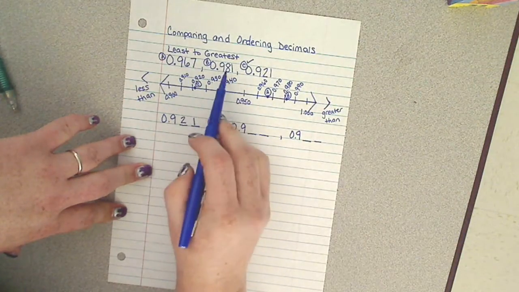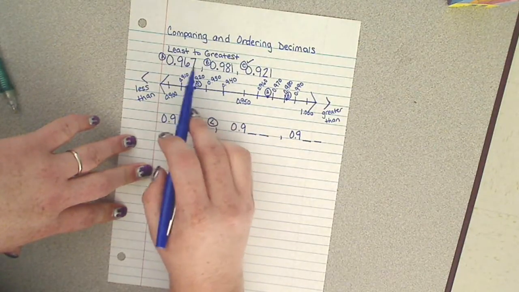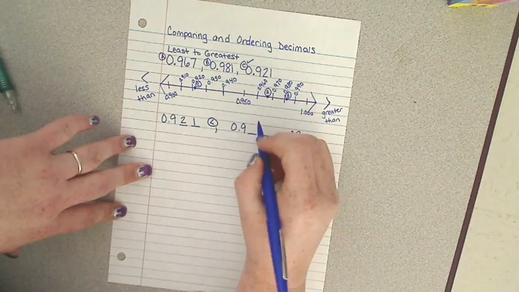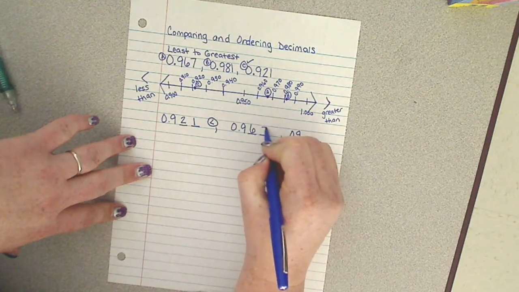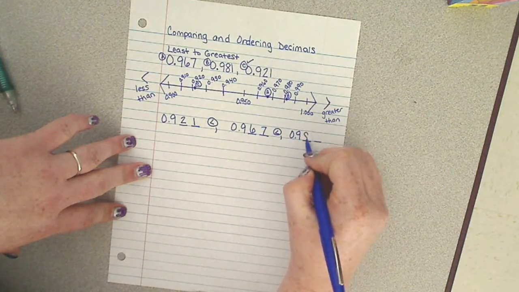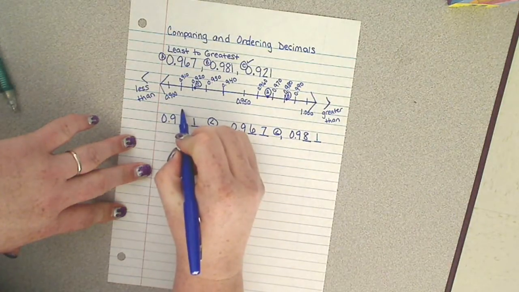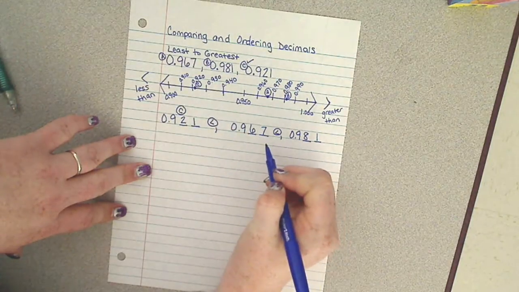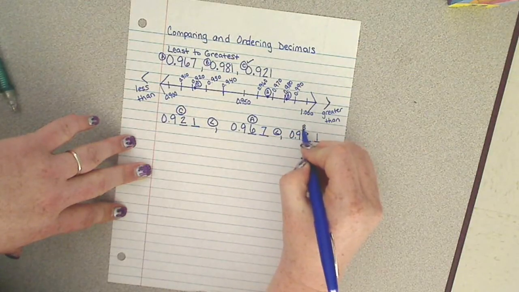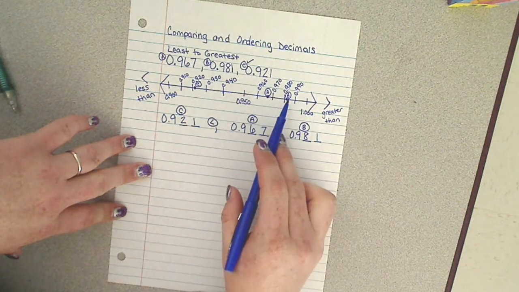And now our digits in our hundredths place still are not equal, so I can still compare them. I know that 6 is less than 8, so therefore 0 and 967 thousandths is going to be less than 0 and 981 thousandths. So if we look at this, we said that C came first, followed by A, and last but not least, B. And if you notice, following our number line, C, A, and B.